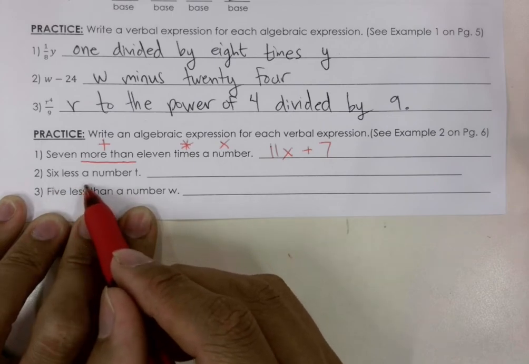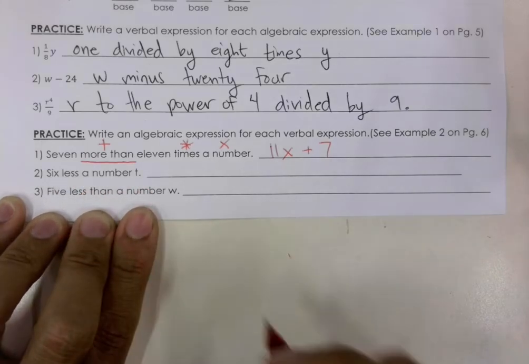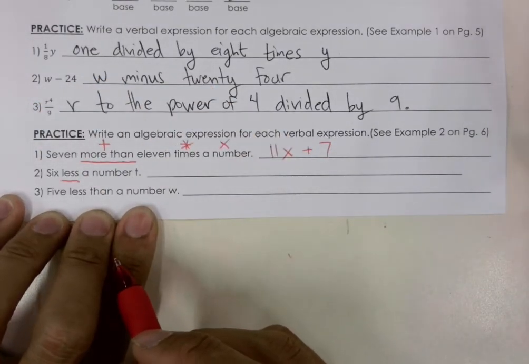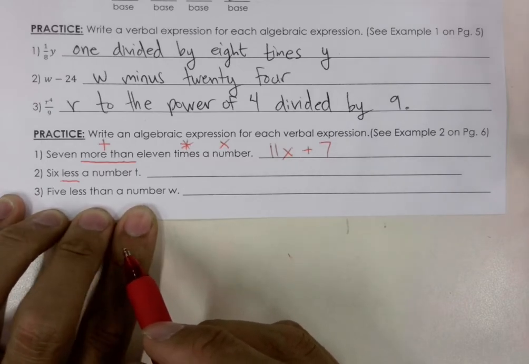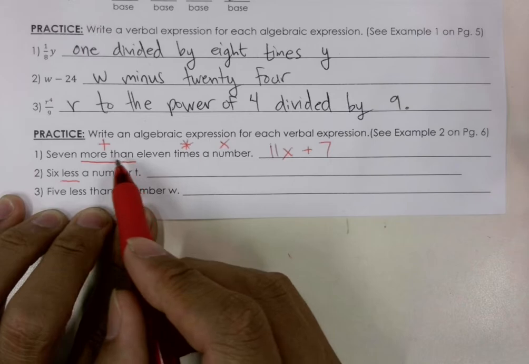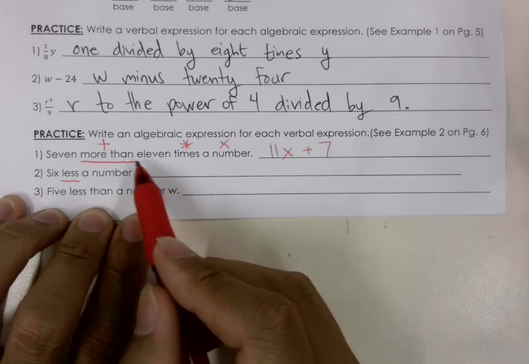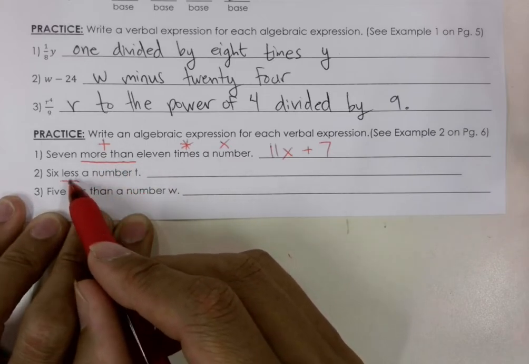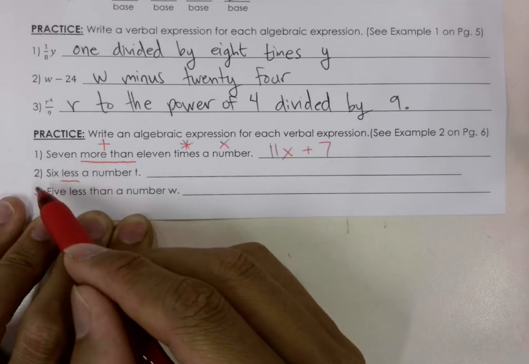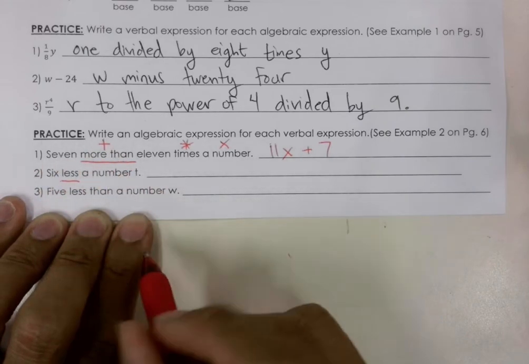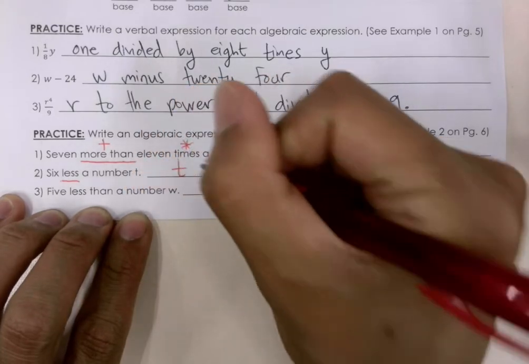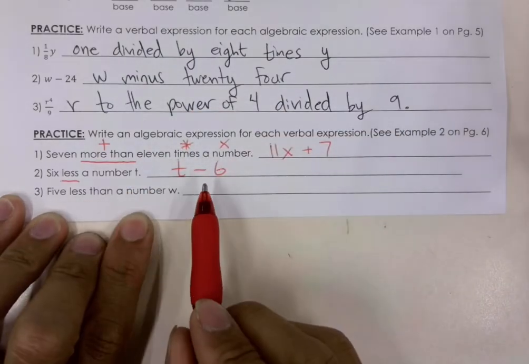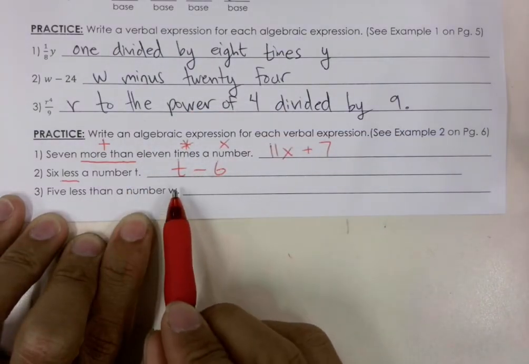Number 2 is 6 less a number t. Again, we could say less, or we can say less than, but the effect is still the same. We want to start with the term to the right of the less or less than, and we want to subtract the term before the less or less than. So in this case, we're going to start with the variable t, and we are going to subtract 6. 6 less than t.